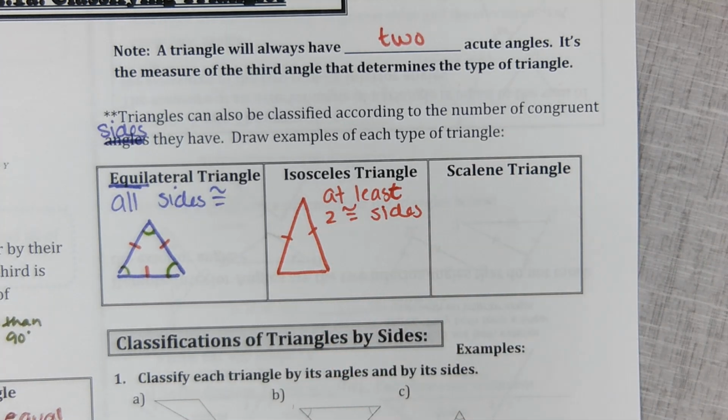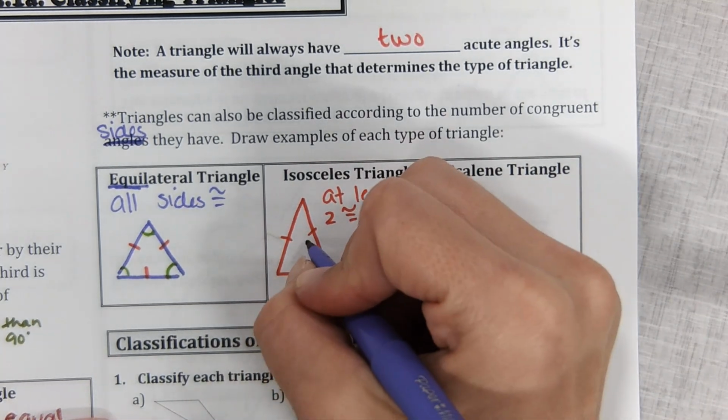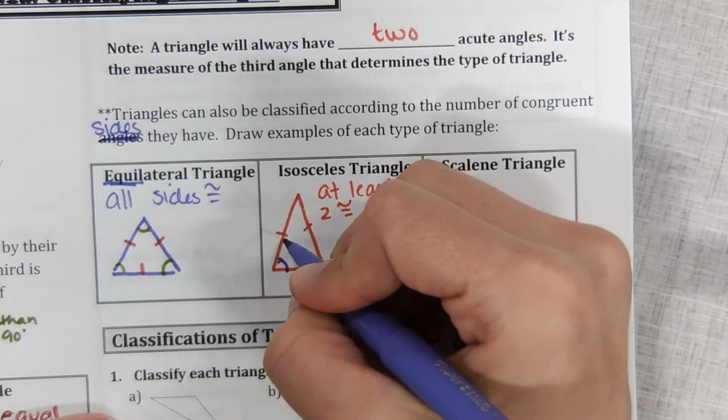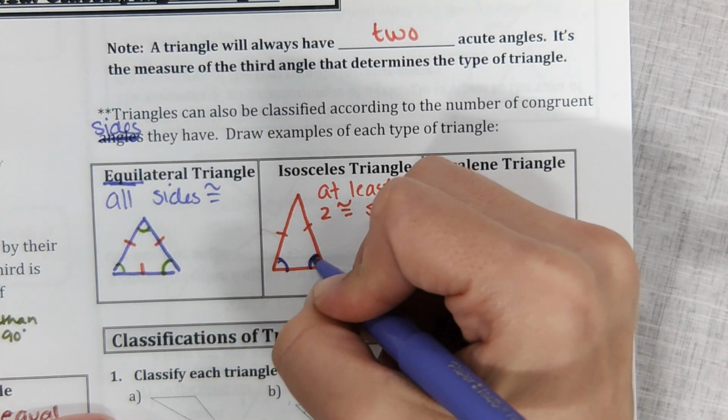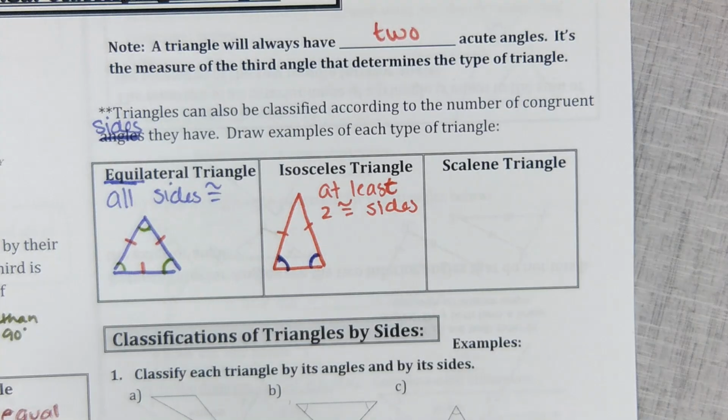And then also with the two congruent sides, opposite those congruent sides are equal angles. So opposite the congruent sides, you have two congruent angles.